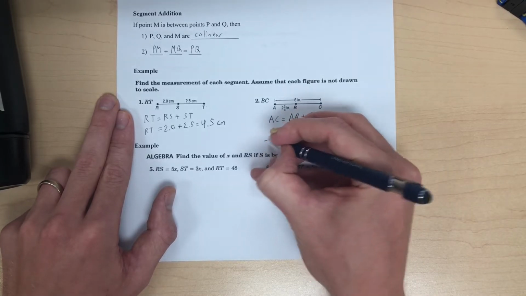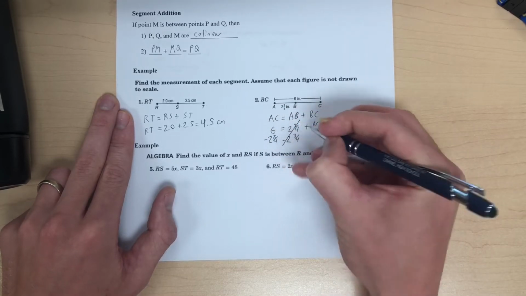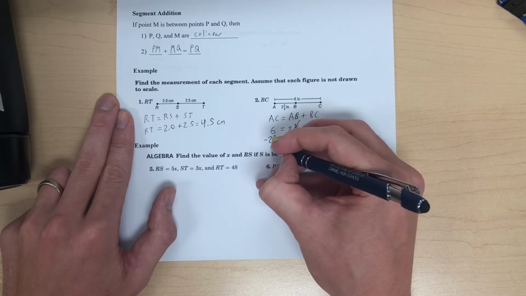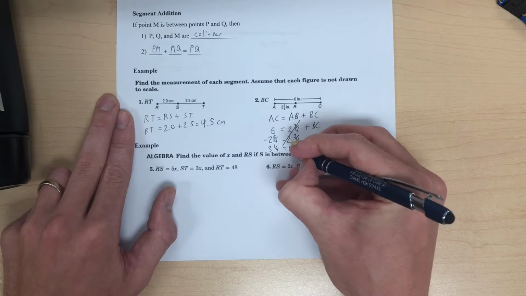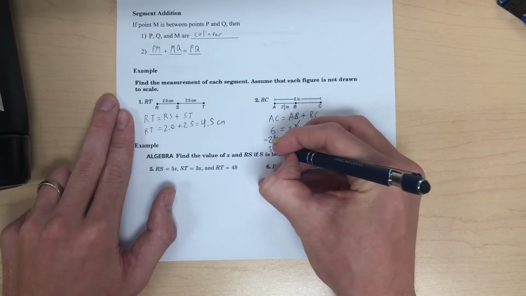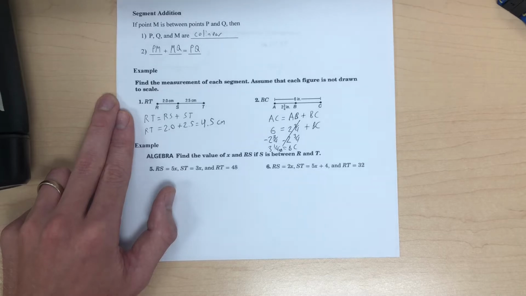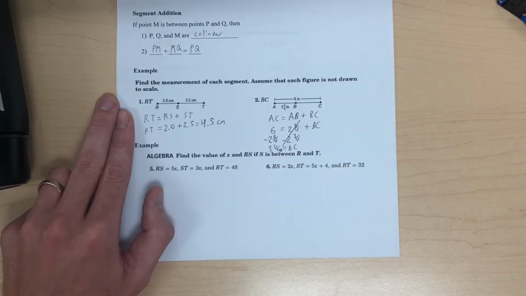Remember, what we do to one side of the equation, we have to do to both sides of the equation. So that is now gone. 6 minus 2 3/4 is 3 1/4. And that is BC. And we're going to add in our inches here. Sorry, I didn't leave too much room for that. That is inches. 3 1/4 inches is equal to BC.